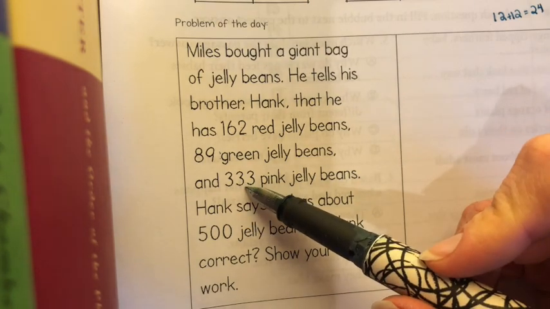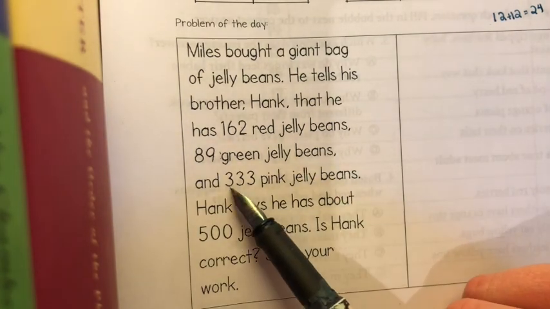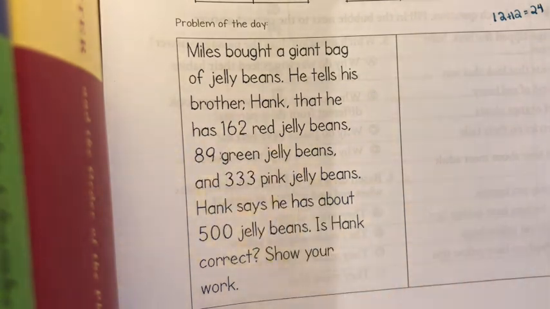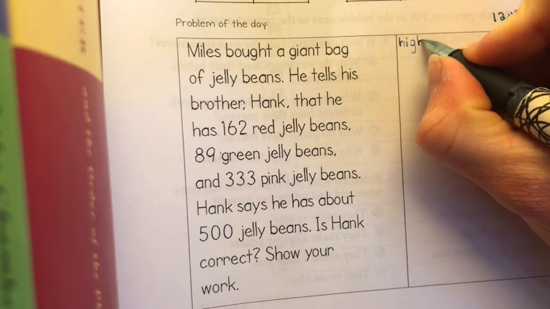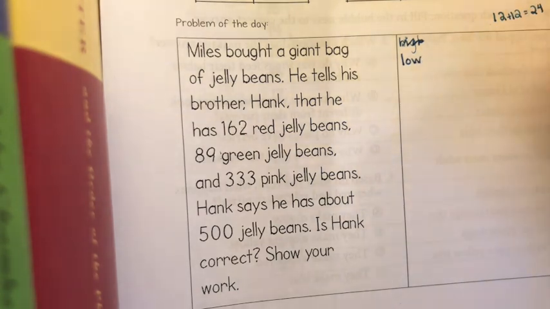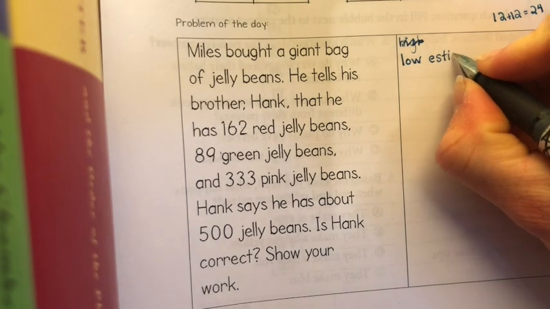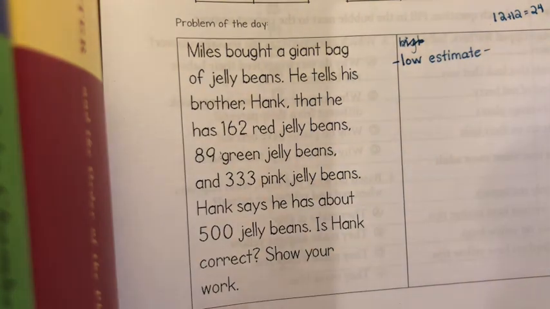So this is about 300. And then these together, looking at those, think this is a little bit more than 300, and then these two together are going to be more than 200. Do you think his estimate is high or low? I think his estimate is low, because I think that his number is going to be higher than 500. So write down whether you think his estimate is higher or lower, just like we would when we estimate in class. So I think he has a low estimate.